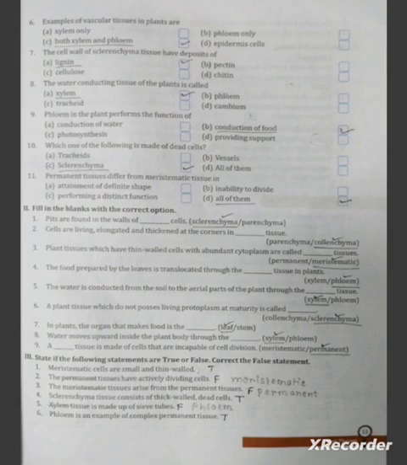And number 3, the meristematic tissues arise from the permanent tissues. This one is a false statement, and instead of meristematic, you need to write permanent. Number 4, sclerenchyma tissue consists of thick-walled dead cells. So this statement is true. Number 5, xylem tissue is made up of sieve tubes. The statement is false, and in place of xylem, we have to mention phloem. And number 6, phloem is an example of complex permanent tissue. This is the correct statement.